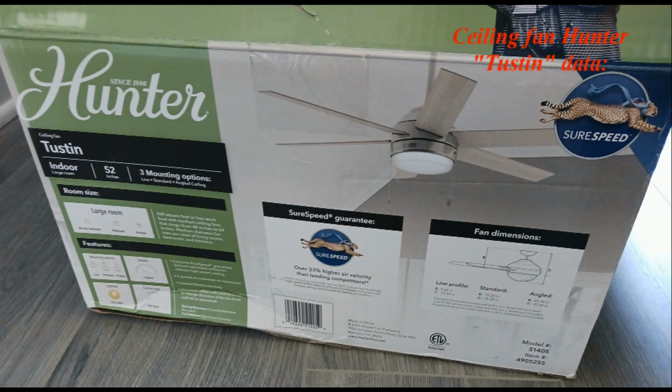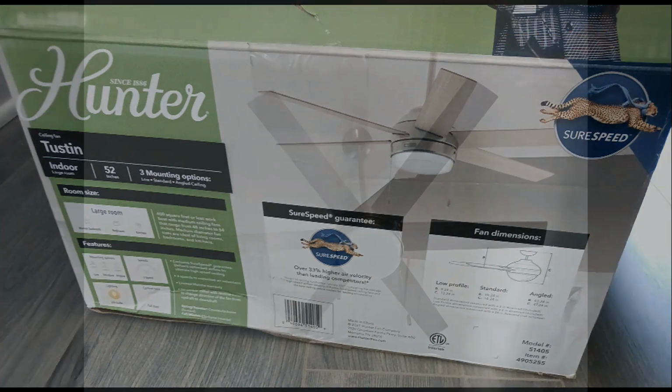Ceiling fan Hunter Tustin data for indoor installation. Fan blades span after installation: 52 inches. 3 mounting options: standard, low, angled. Light kit included. 3 speed options controlled by pull chain. Light controlled by pull chain.